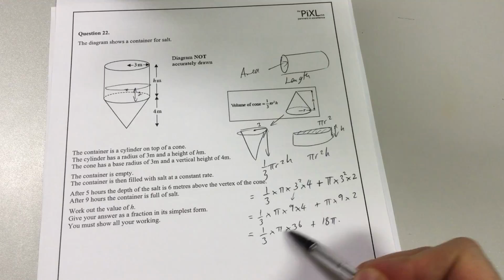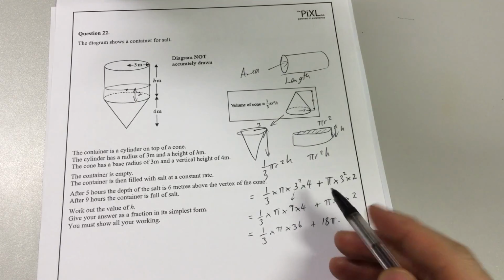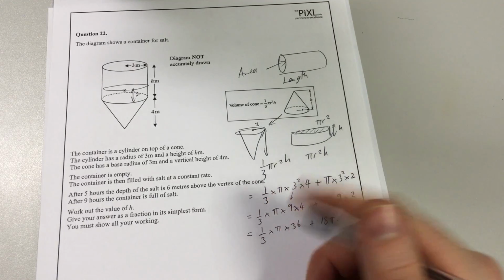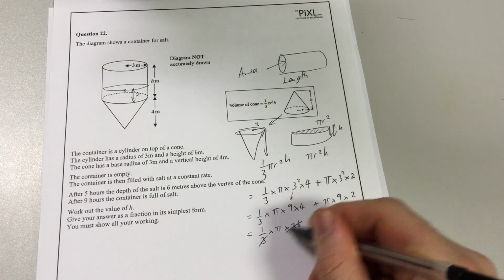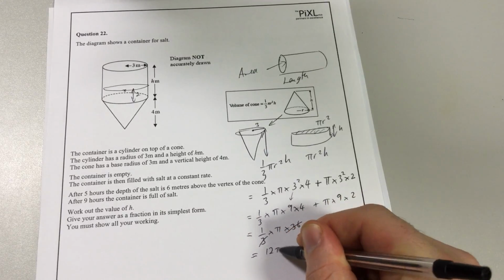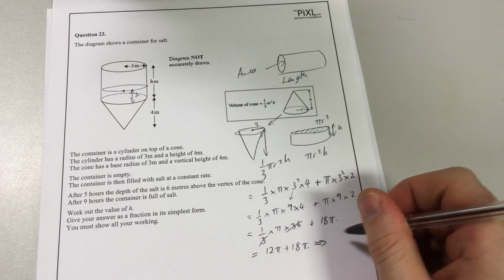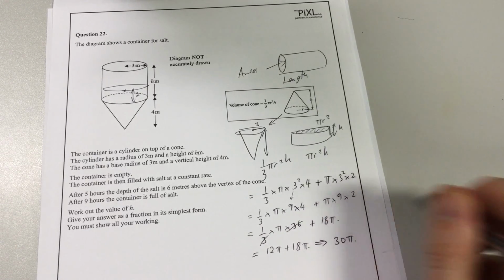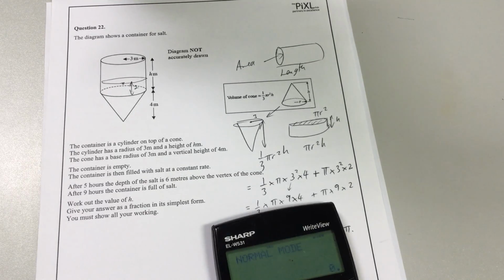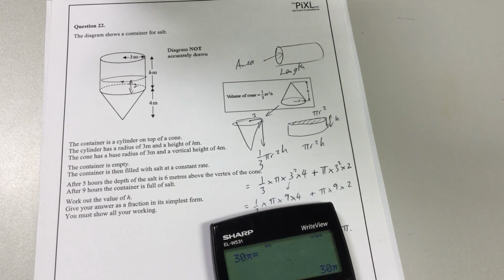Now I can cancel out this third and the 36, so that the fraction is going to affect this number. So a third of 36 is just 12. That's what will happen. Okay, so I'll get 12 pi add 18 pi. So the total volume so far, that took 5 hours, is 30 pi. Okay, and that seems weird, but if you just put 30 pi in a calculator, it is just a number.